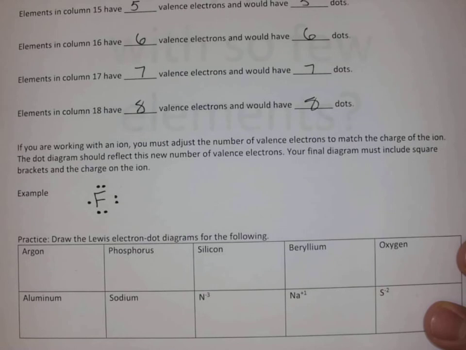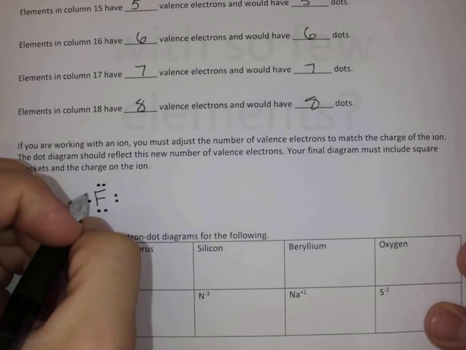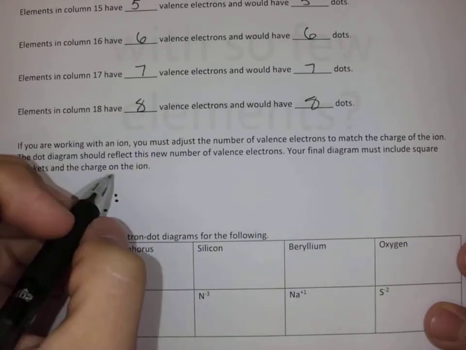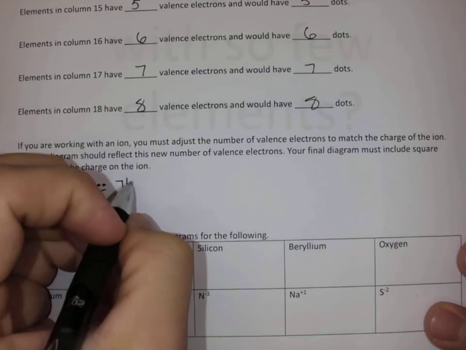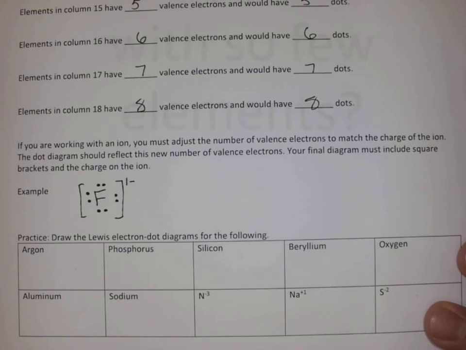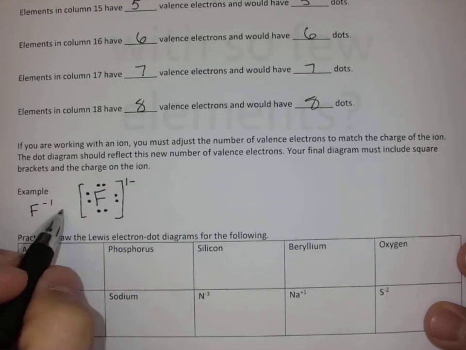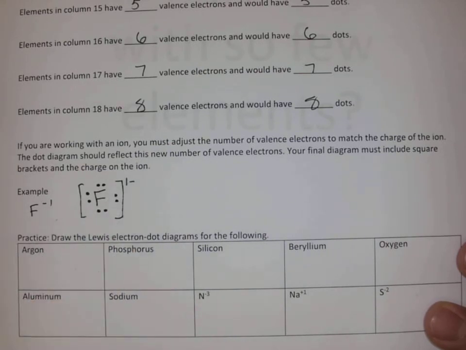When fluorine becomes an ion, it actually gets a -1 charge. So if it is a -1 charge, we would get 1 more electron. We would put the square brackets around it and then show a 1- charge here. Okay? So if we had F -1 as our example, we would need to show our Lewis dot diagram just like this. Okay? So we're going to go ahead and we're going to practice here. When we practice, we can go ahead and we can work with others. Okay?